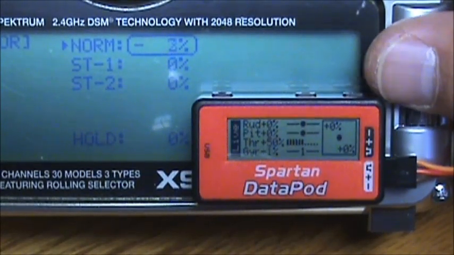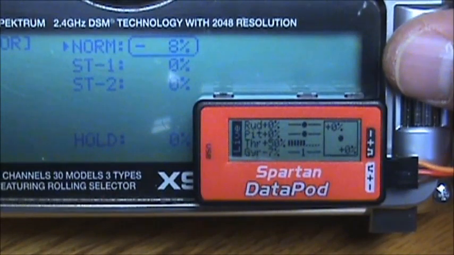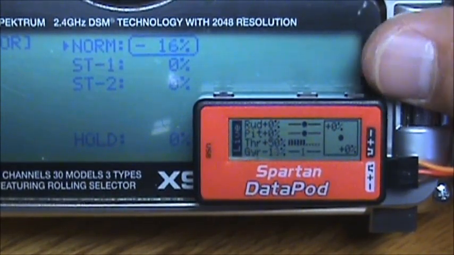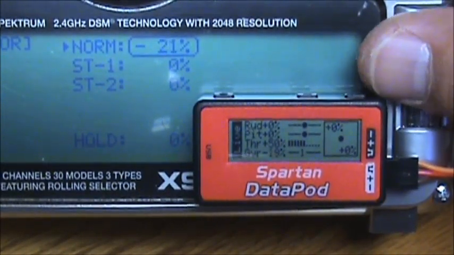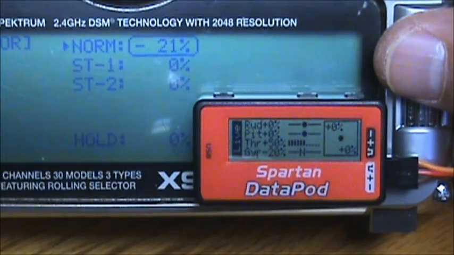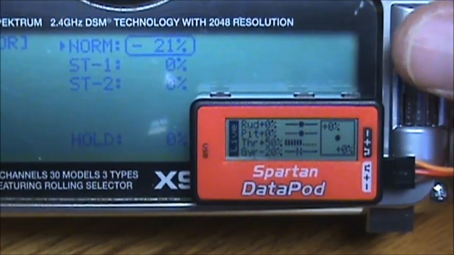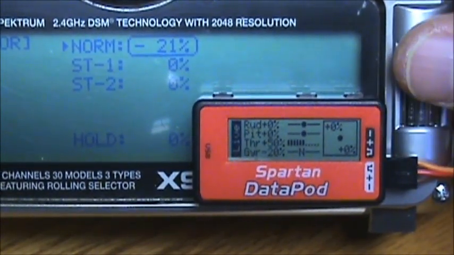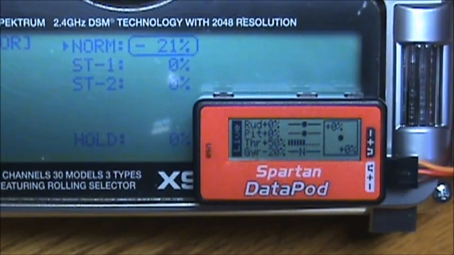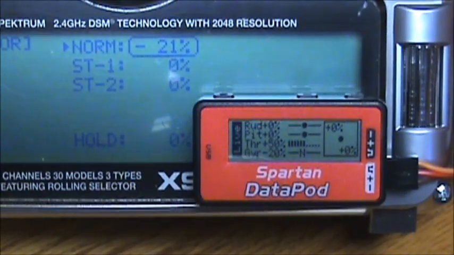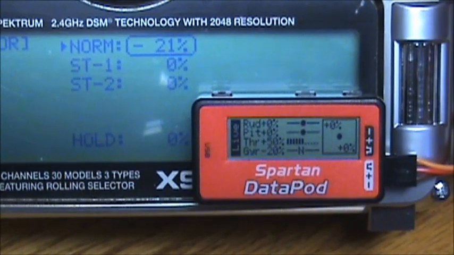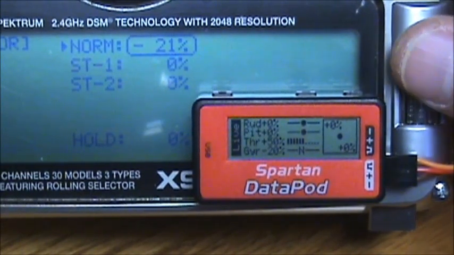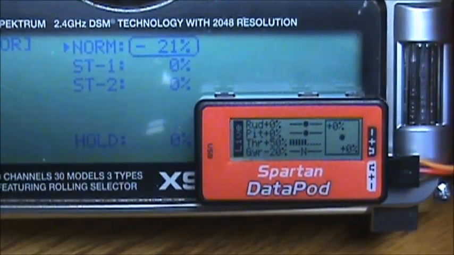And we're going to go negative here, and you'll see that 1 moving to the left, and there it just turned to an N. So this is not where you want to leave it though, because this is basically just the threshold of where it recognizes the signal and converts it to normal mode on one end.